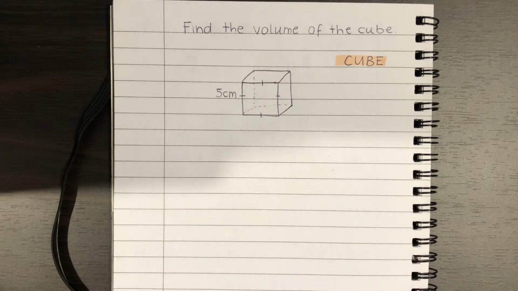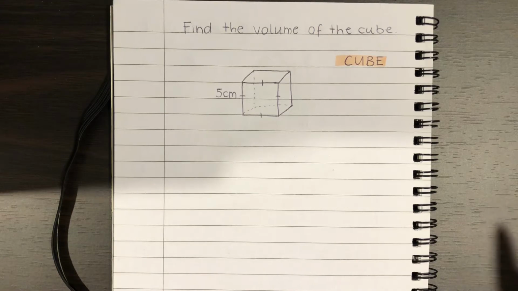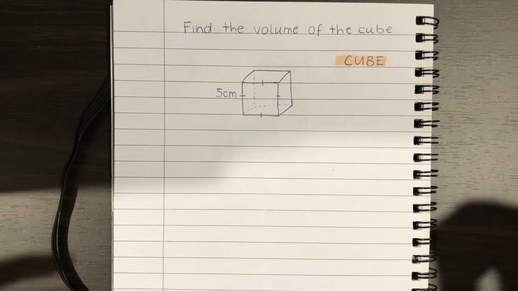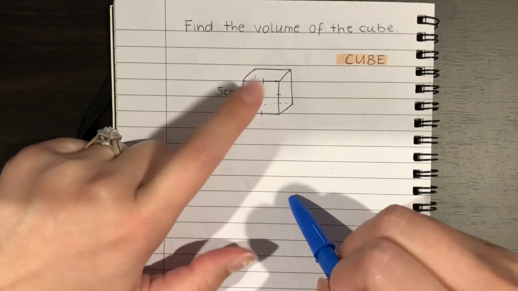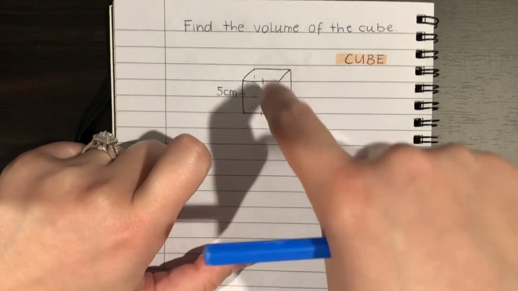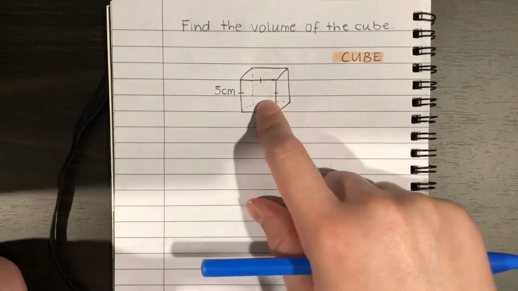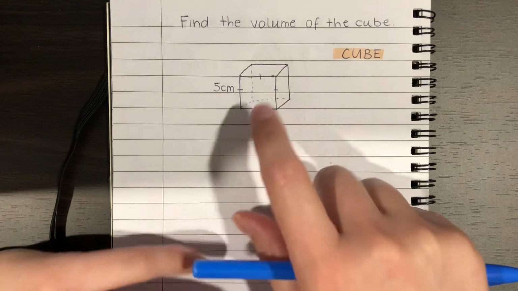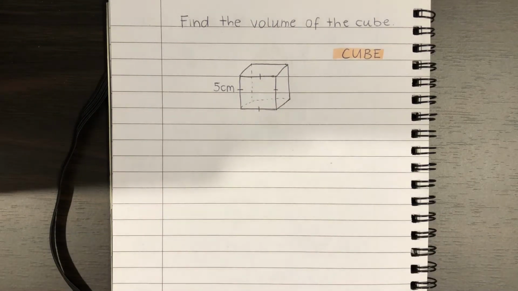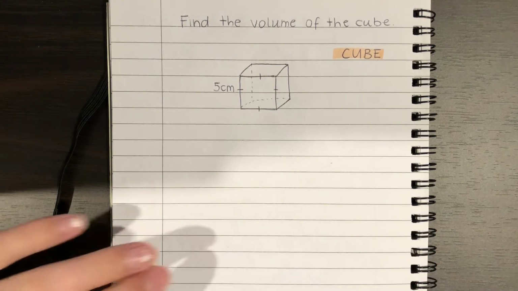So calculating the volume of an object is calculating how much space it takes up. So how much space is inside this shape? How much space is being taken up inside? That is what we are trying to calculate. So the first thing you're going to do is write down your formula.